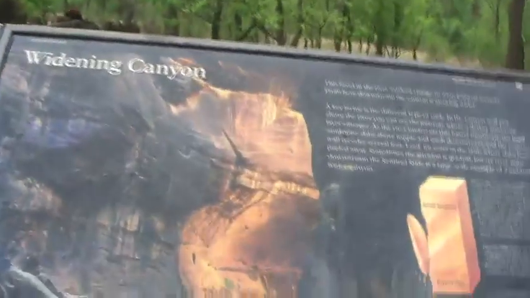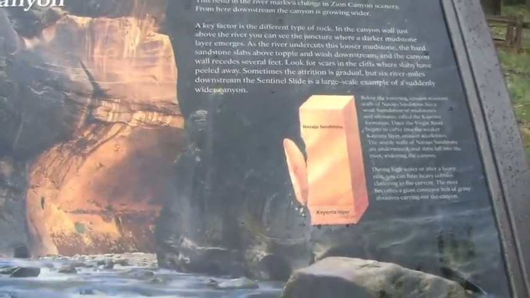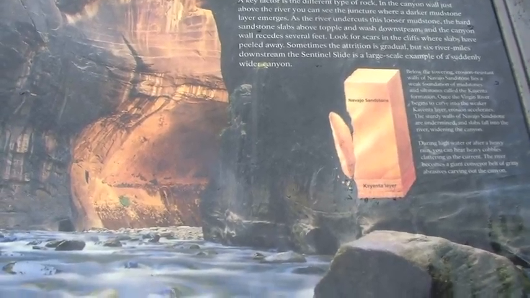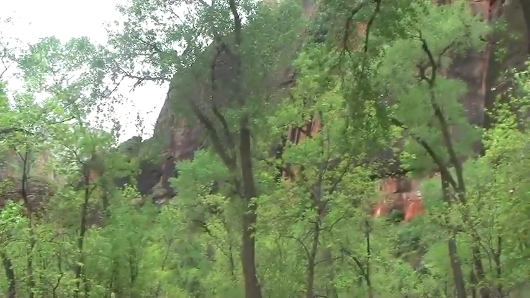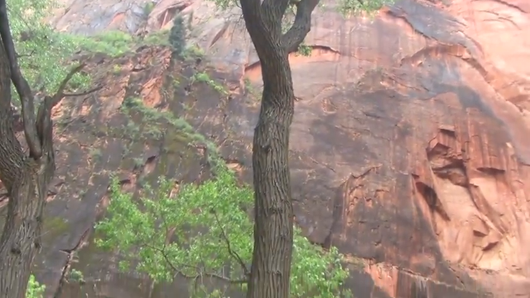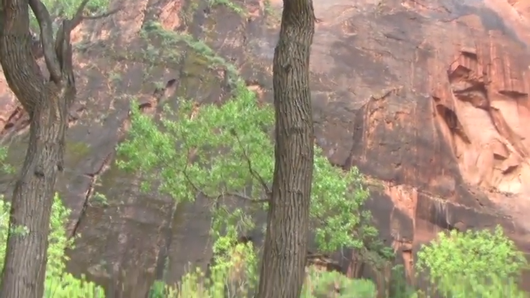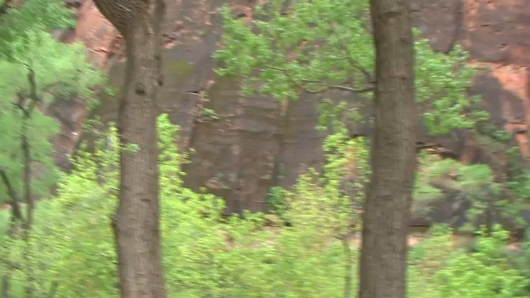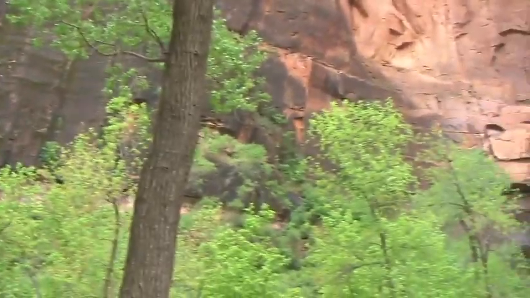So this bend marks a change in the Zion Canyon scenery. From here downstream, the canyon is growing wider, and that's because of a different type of rock. The canyon wall just above the river, you can see a junction with a darker mudstone layer emerges. So it's darker mudstone. And as the river undercuts the looser mudstone, the hard sandstone slabs above will wash downstream, and the canyon wall recedes.